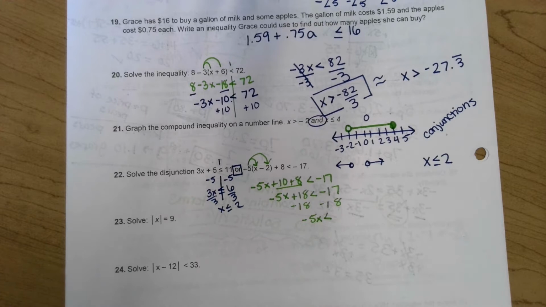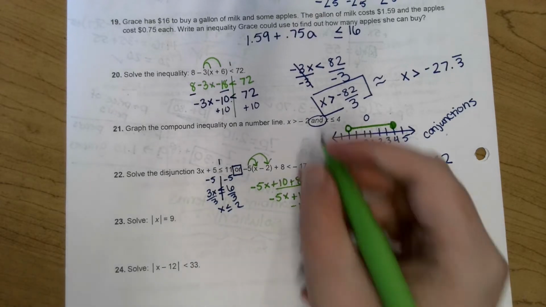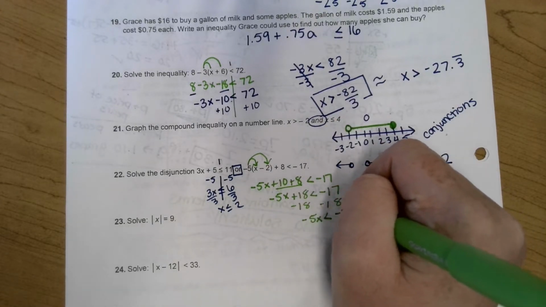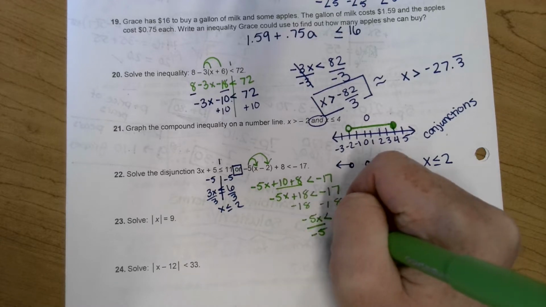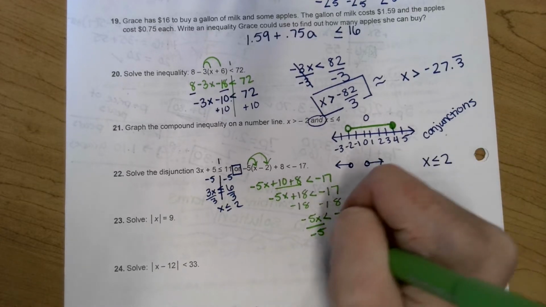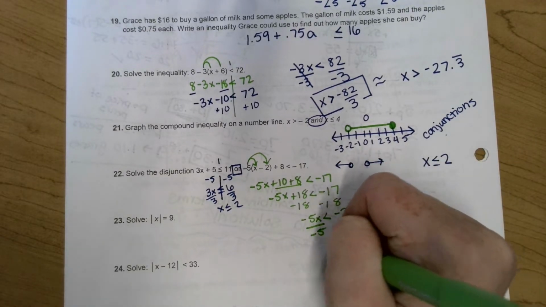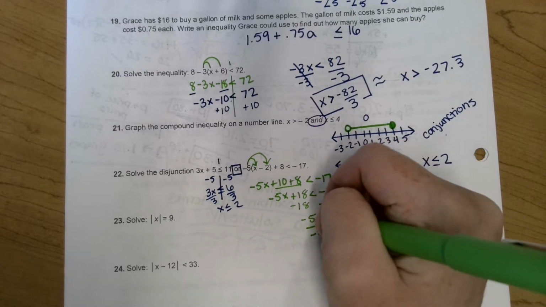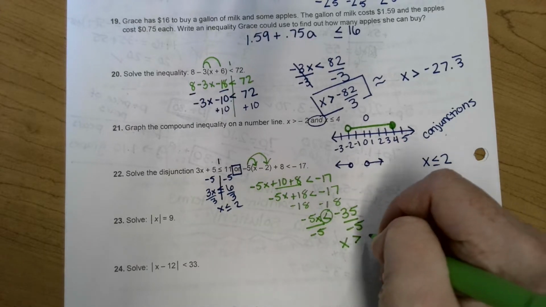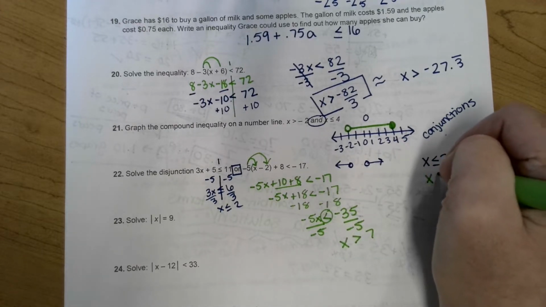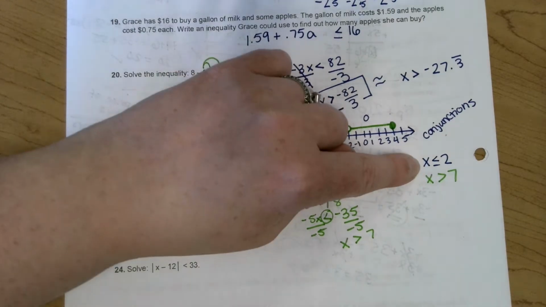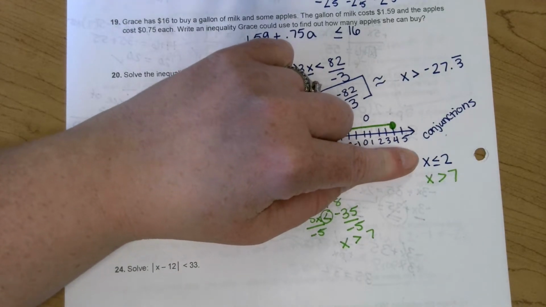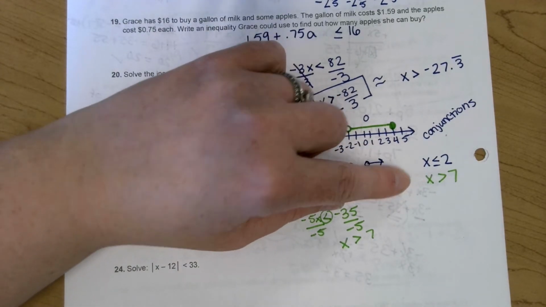So I'm going to combine these. Negative 17 minus 18 should be 35, so negative 35. I'm going to divide both sides by negative 5. And I should get x is, oh, wait a minute, I divided by a negative. When you divide by a negative, you flip your sign, so x is greater than 7. Put that here. So over here, I have x is less than or equal to 2, and x is greater than 7.